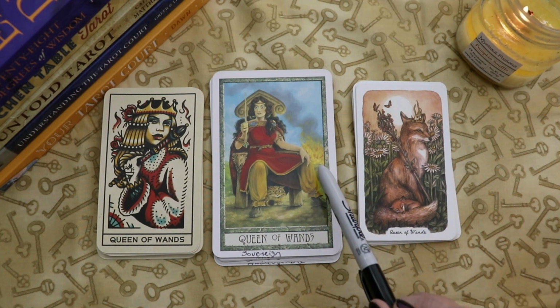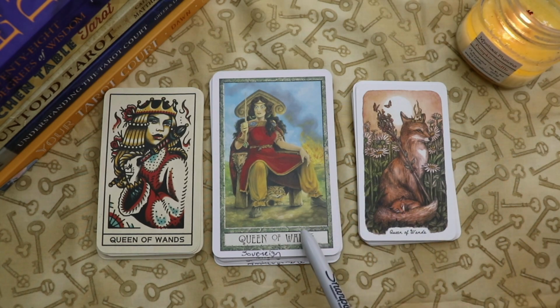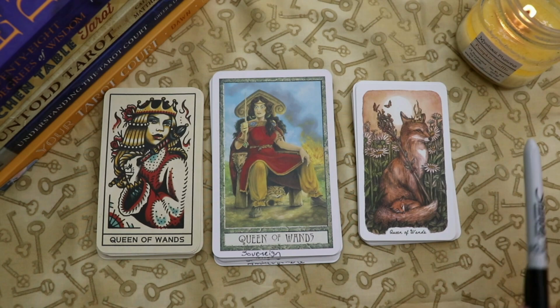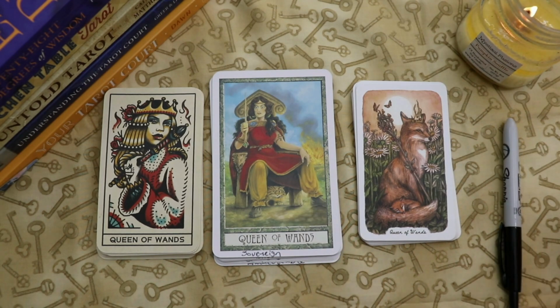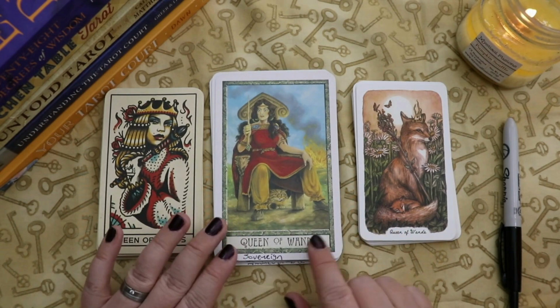And look at the fire raging behind the woman here in the Queen of Wands of the Druidcraft Tarot, and the ready to bite you or scratch your face off cat right between her legs down here. She is fully in her power. She is sovereign. I love that personality trait keyword for the Queen of Wands.